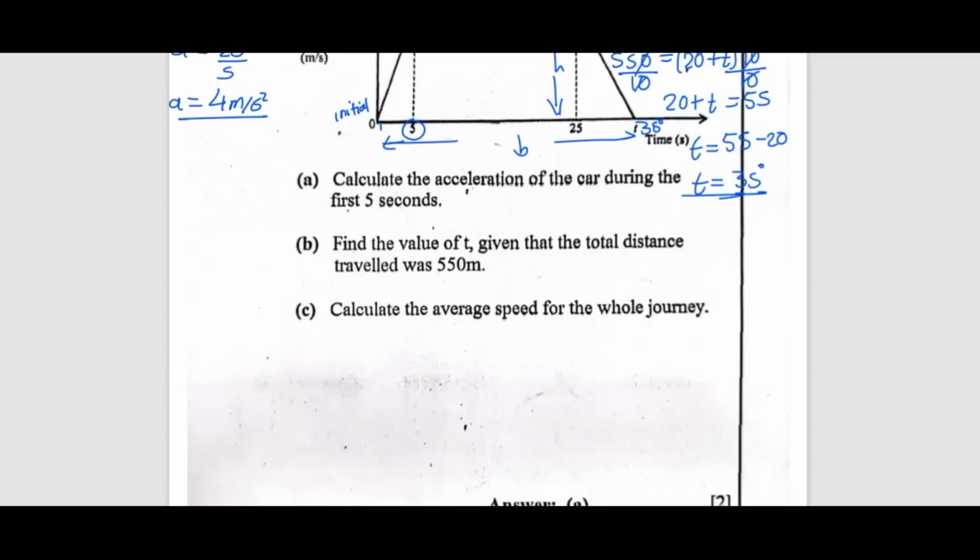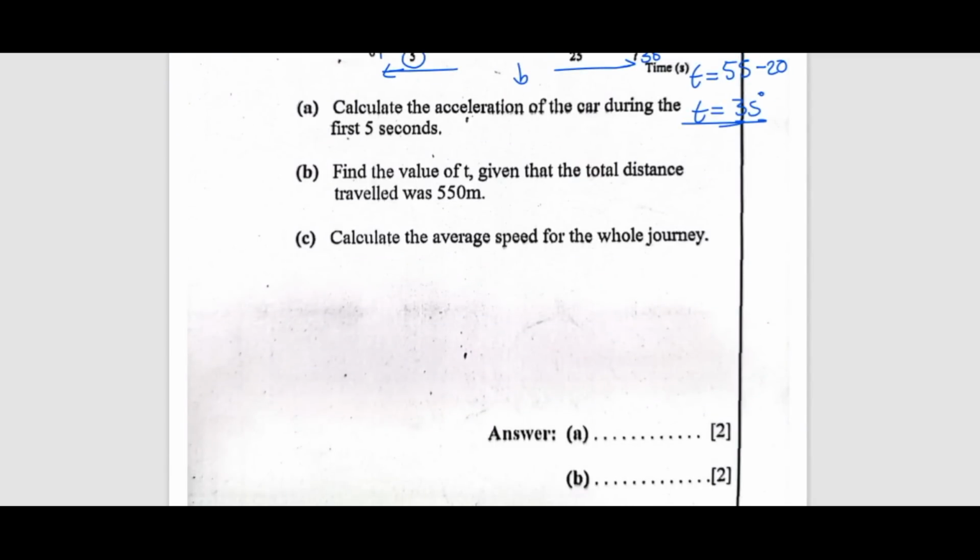Now let's look at calculate the average speed for the whole journey. So average speed is equal to total distance divided by total time elapsed. So total distance we are given is 550 over the time taken is 35. So let's see, we can now reduce. So 5 into 5 is 1, here is 1.